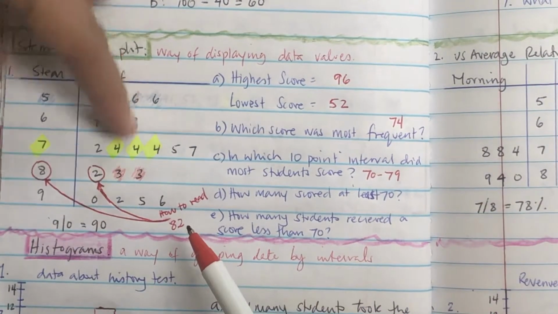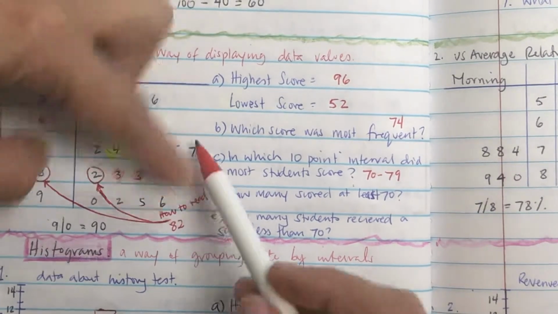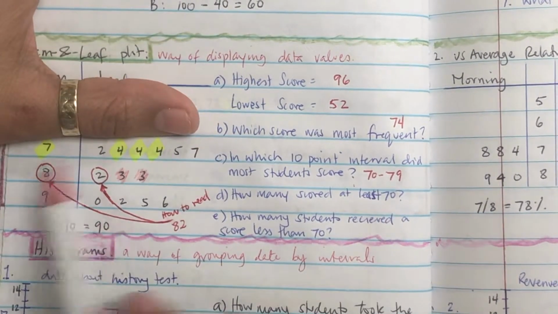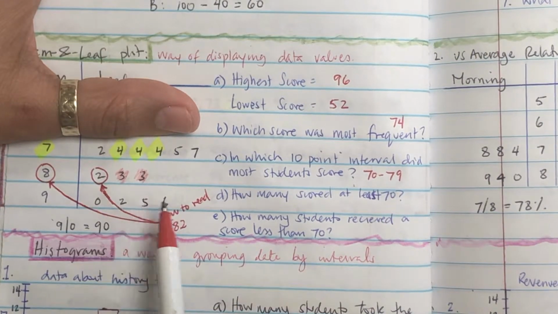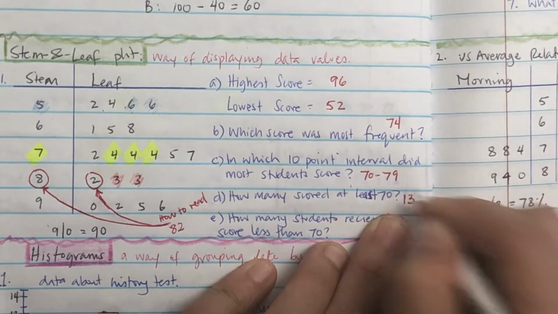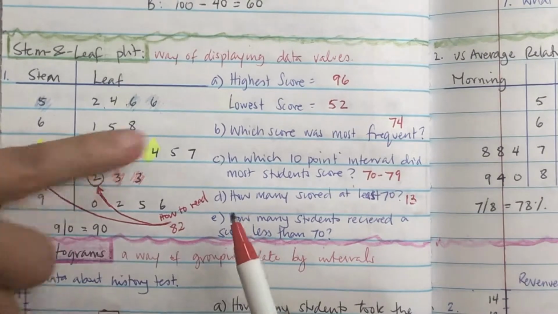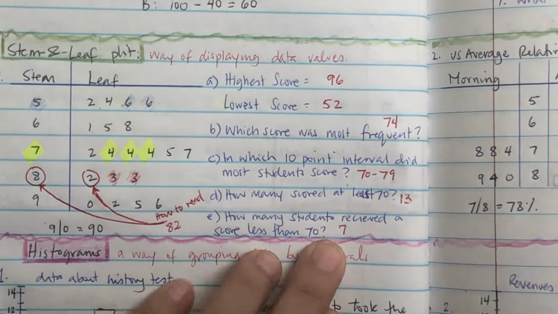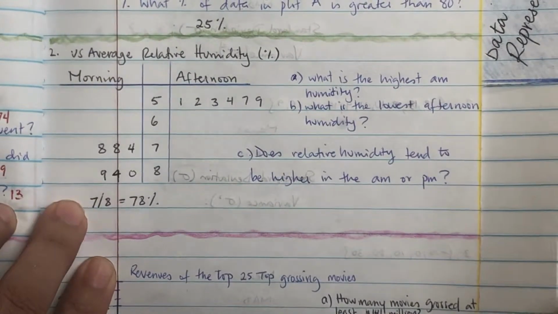How many scored at least 70? So you go to where 70 begins. So 72, 74, and so forth. All those numbers down. So count them. How many total? 13. How many students received a score less than 70? So less than 70. How many scores are there? 7. Okay. Let's take a look at another example.